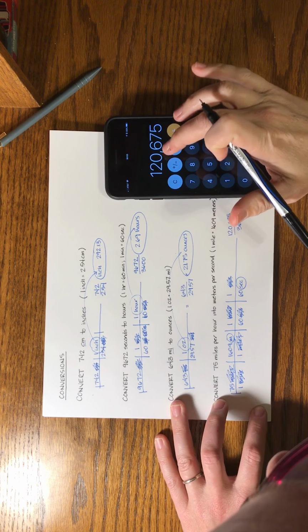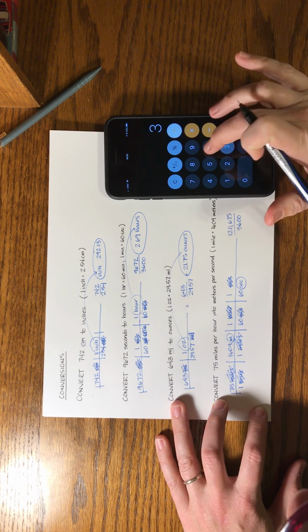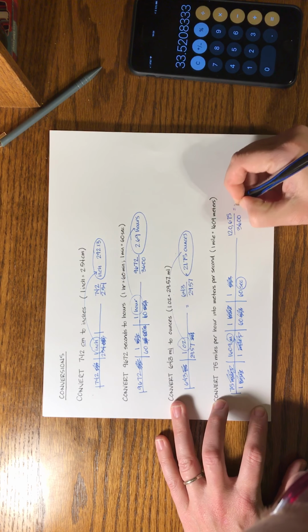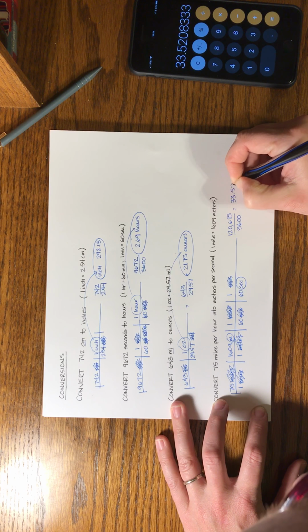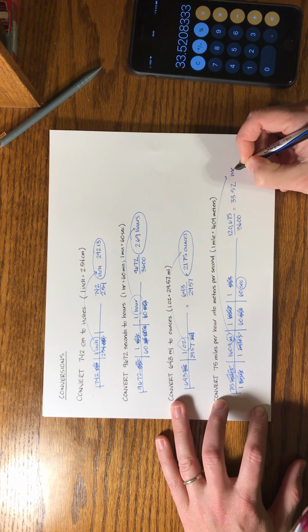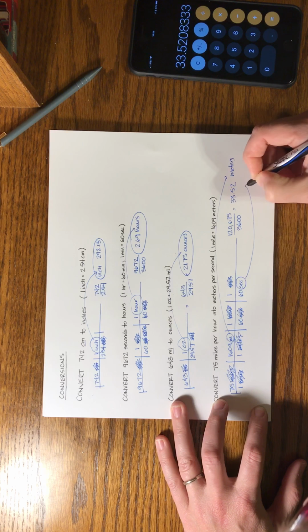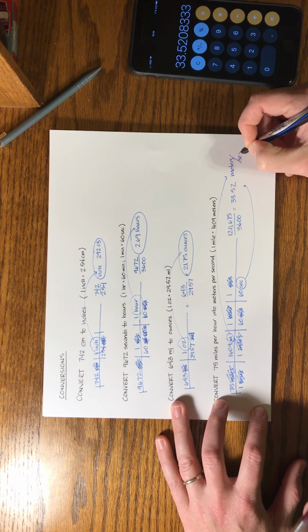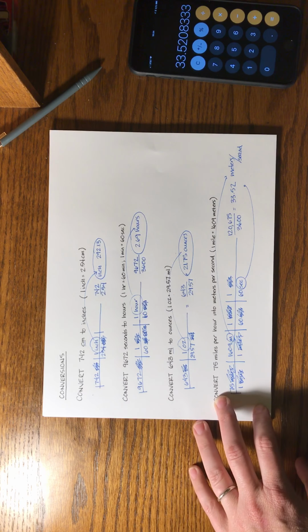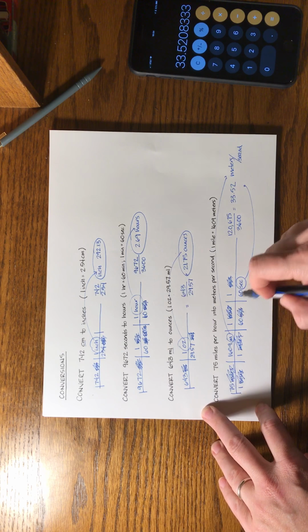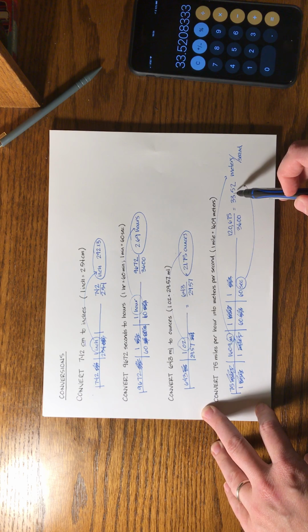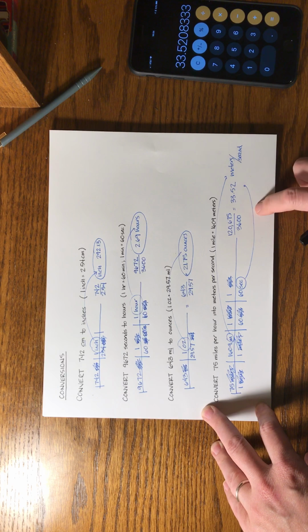Let's see, 120,675 divided by 3,600, 33.52. And then move this over, meters, and I can move that over per second. So here's my answer. That whole thing gives me the answer that 75 miles per hour is the same thing as 33.52 meters per second.